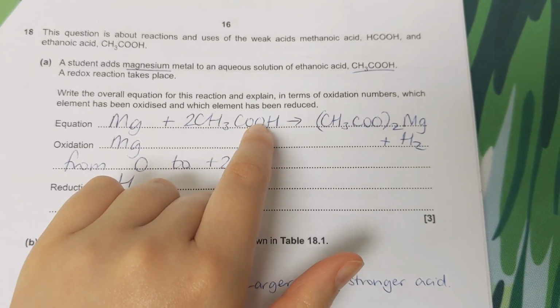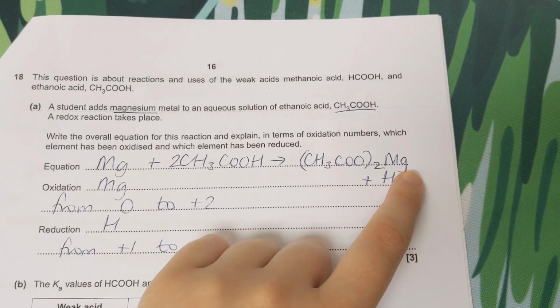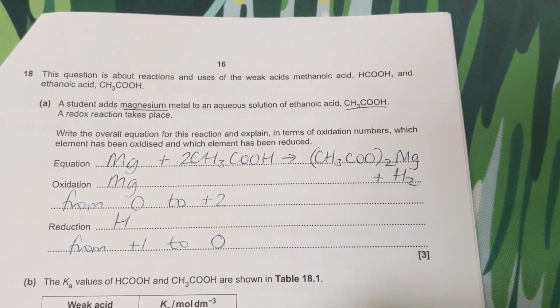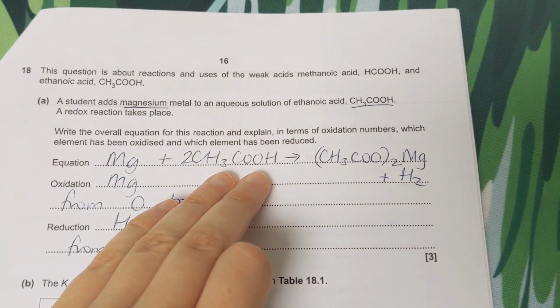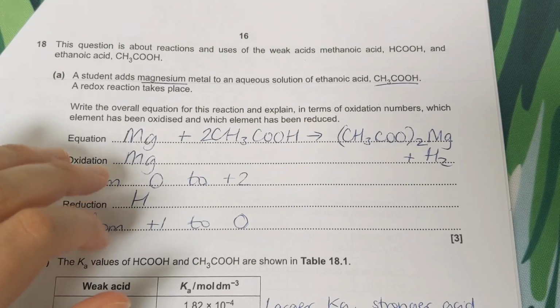This forms a 1 minus ion, whereas magnesium forms a 2 plus ion, therefore we need 2 of this CH3COO- to balance. So metal and acid give salt and hydrogen. And then what's been oxidized?